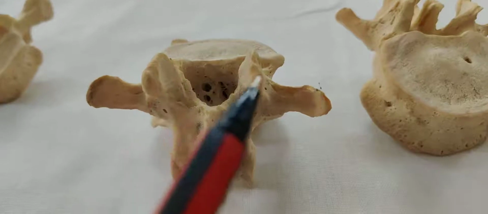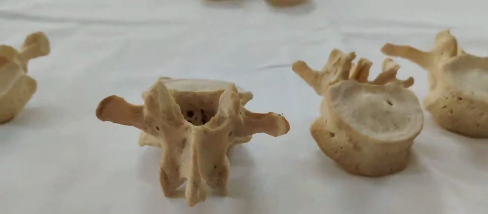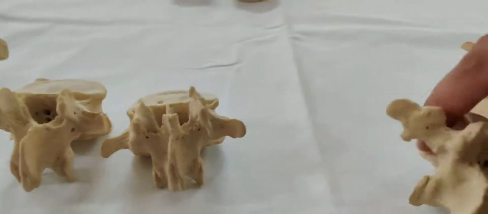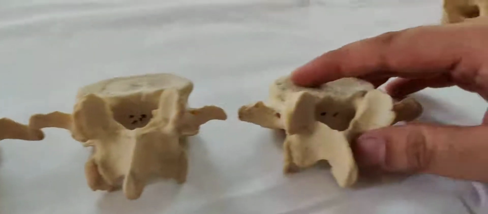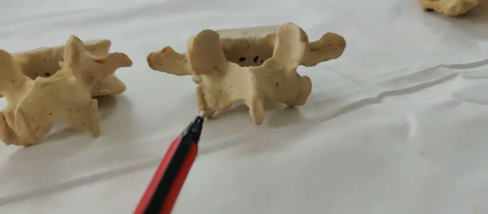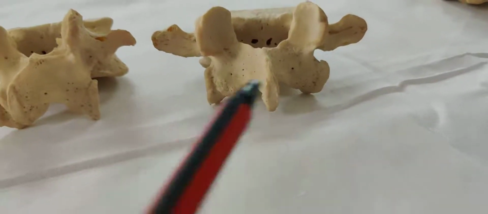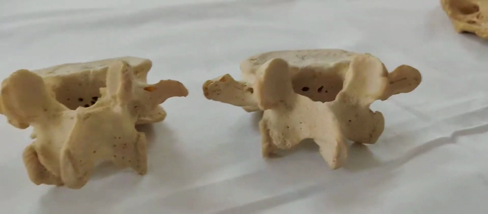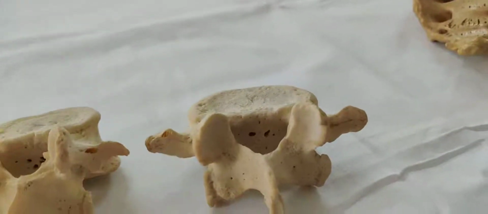Now we see that the distance between the superior articular processes is greater than the distance between the inferior articular processes. However, as we go down the lumbar spine, L2, L3, L4, and L5, in L5 the distance between the superior and the inferior articular processes is the same, or sometimes the inferior articular processes can even be wider apart than the superior articular processes. So that is a characteristic feature of the fifth lumbar vertebra.